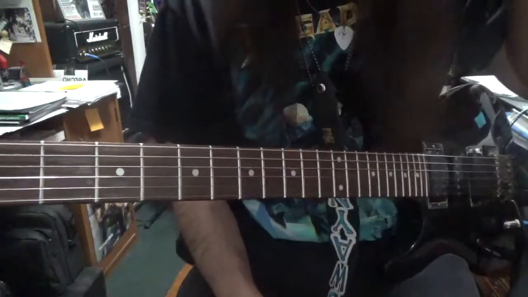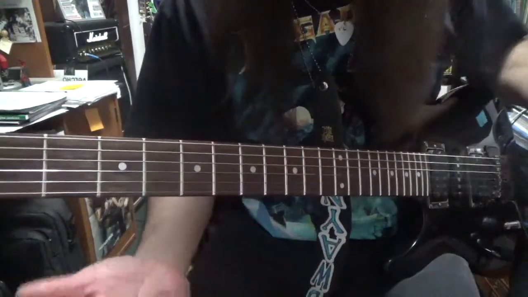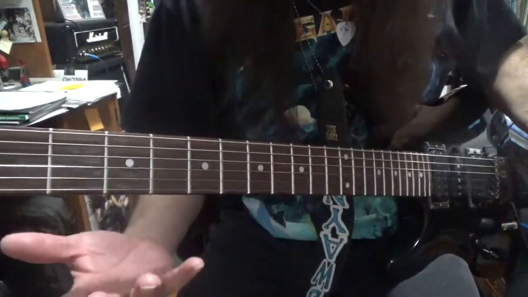Like, for instance, the key of C: C, D, E, F, G, A, B, and C. There are actually 8 notes there, but the 1 and the 8, the C and the C, are the same, so technically we only have 7 notes. So the key of C, C major, has 8 notes, 7 technically, because the 1 and the 8 are the same.